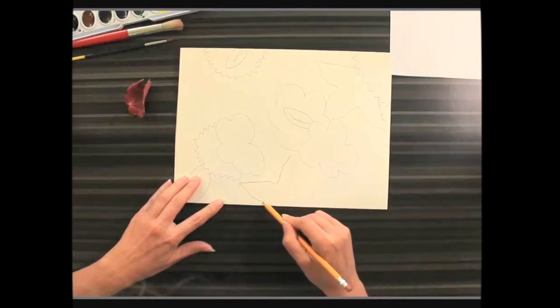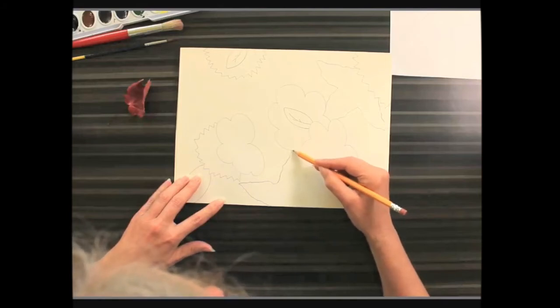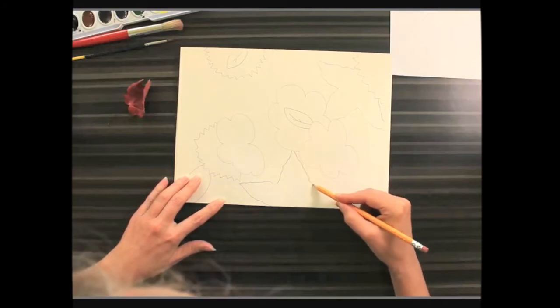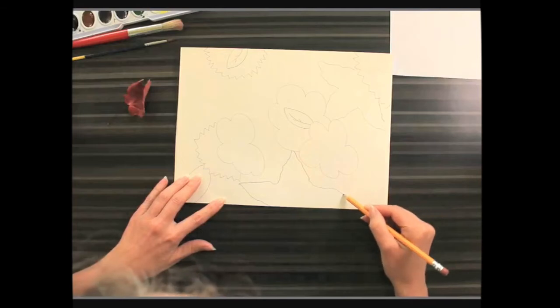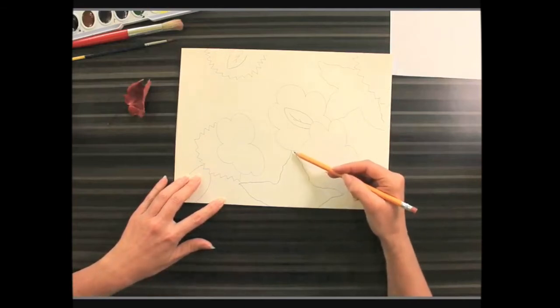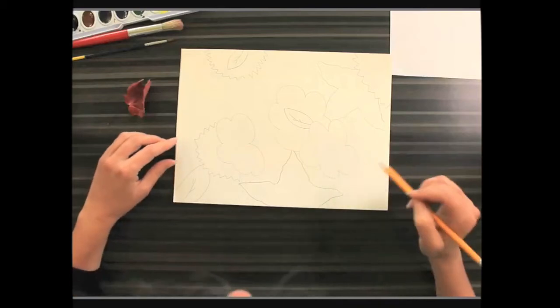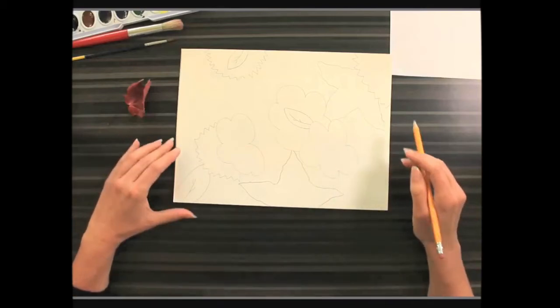So your objects don't have to be complete. If they go off the page, maybe it's only half of the leaf. You'll notice I also touched the point of the leaf to one of my clouds. So you're going to want to stack a few things and have them touch each other as well.